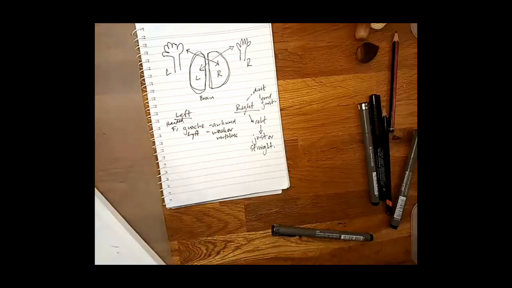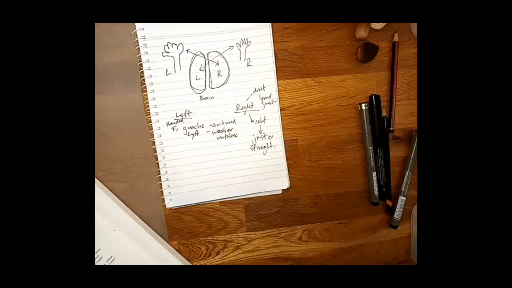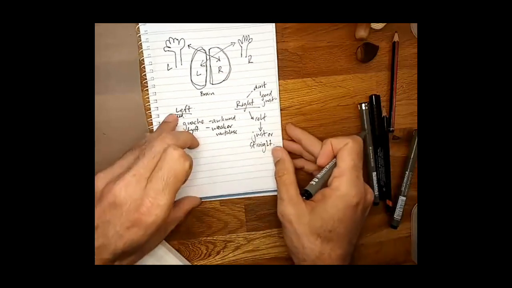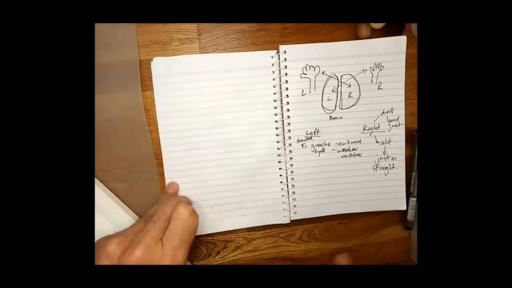Okay, so I hope you're keeping up with me here. There is a reason for going where we're going with all this stuff. So, what are the attributes of the left? Well, let me just expand the page a little bit for you.